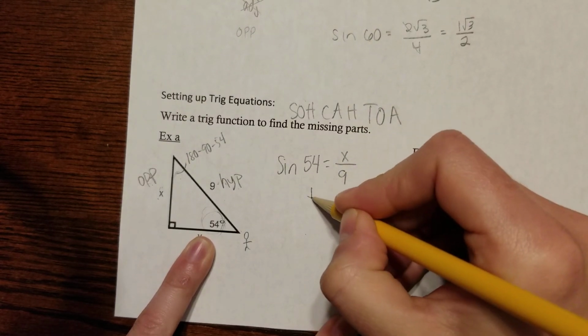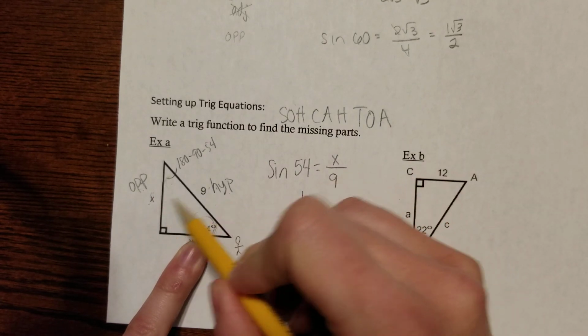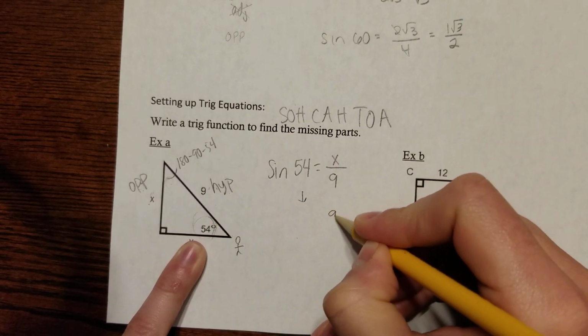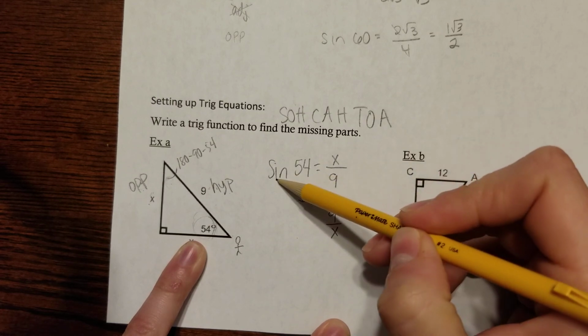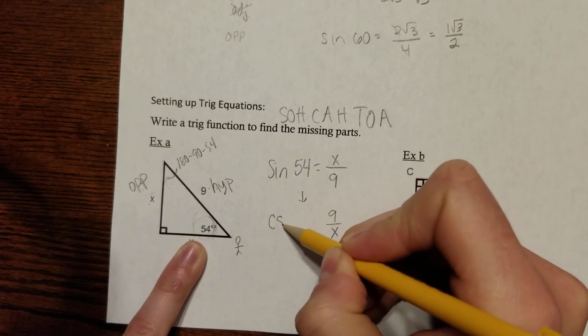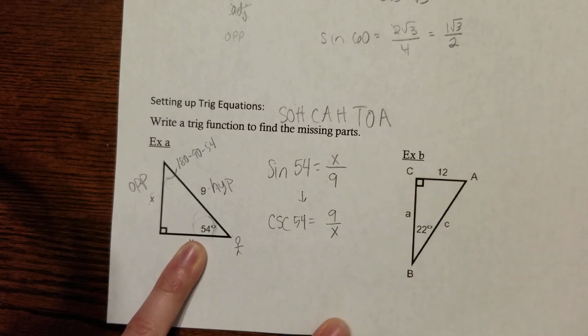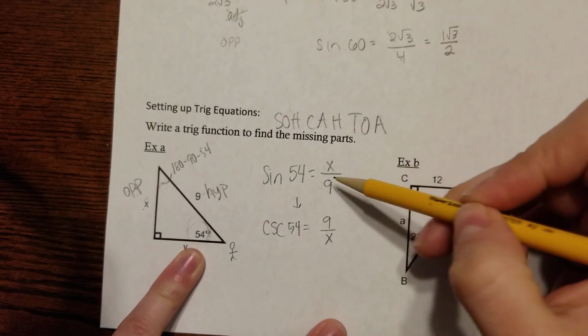Now we actually could set this up using a reciprocal function. So we still have the opposite and the hypotenuse, but if we had set it up as 9 over x, instead of it being sine of 54, it would be the reciprocal, which would be cosecant of 54. So either one of these would be a great way to find x.